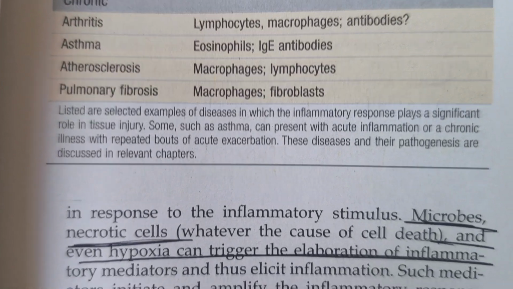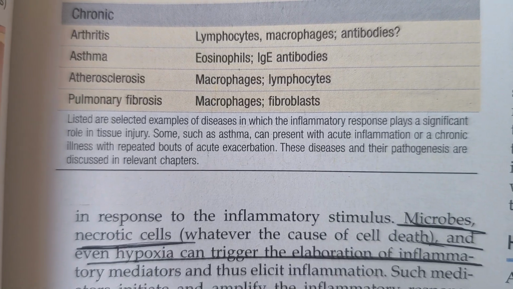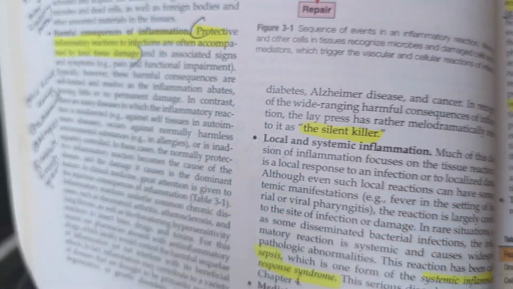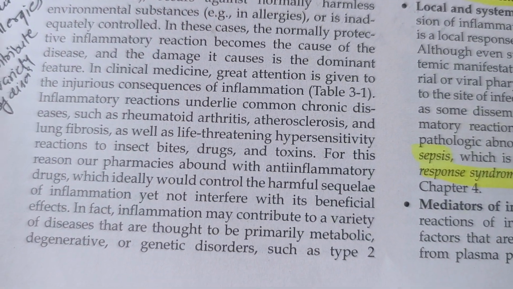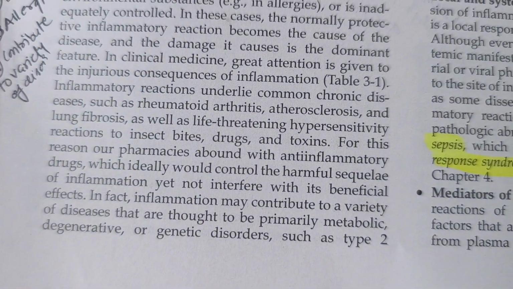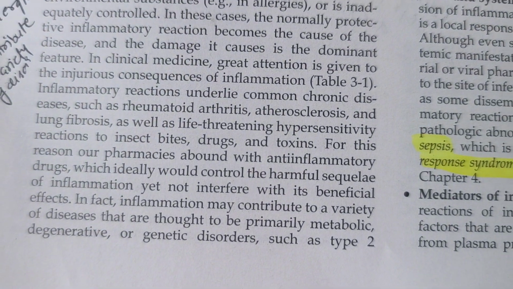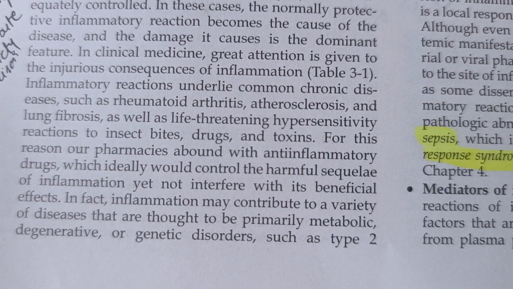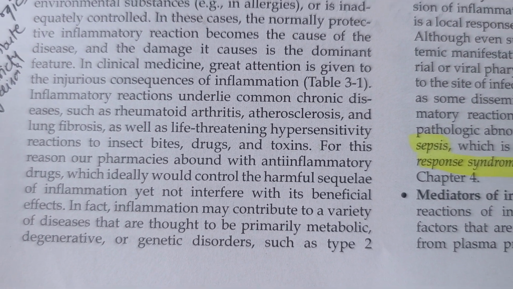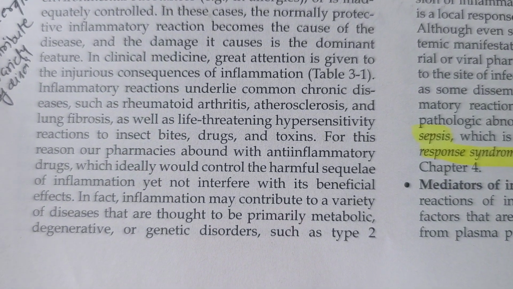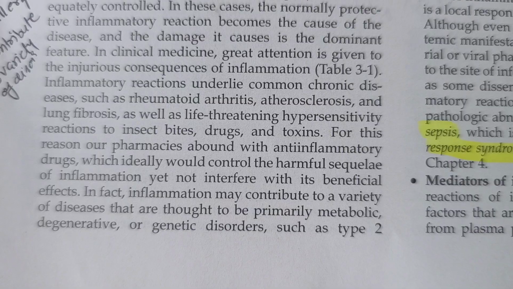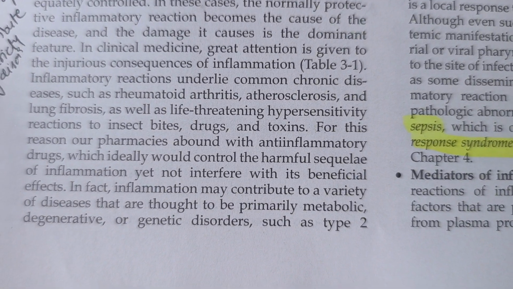These diseases and their pathogenesis are discussed in relevant chapters. Inflammatory reactions underlie common chronic diseases such as rheumatoid arthritis, atherosclerosis, and lung fibrosis, as well as life-threatening hypersensitivity reactions to insect bites, drugs, and toxins.